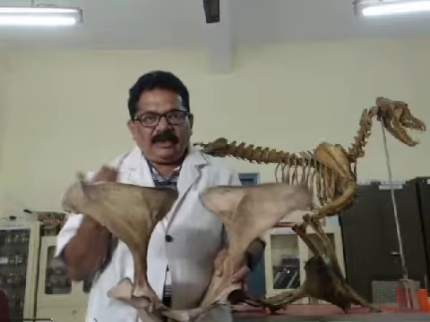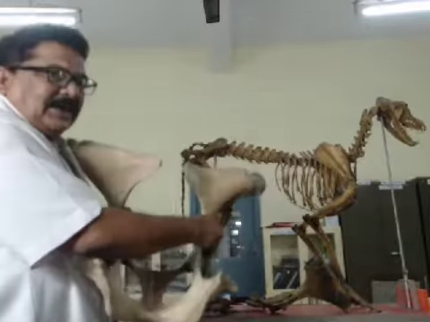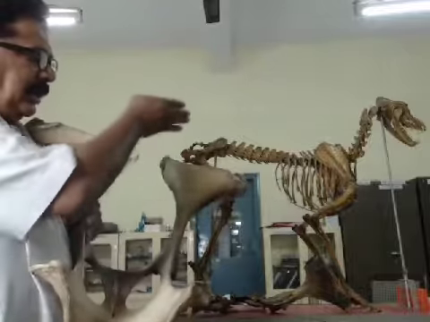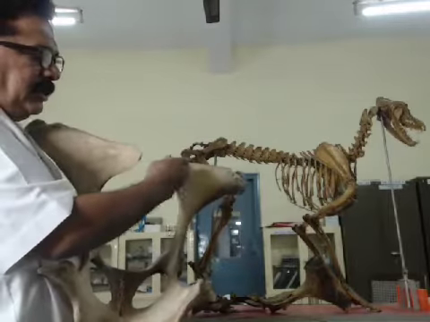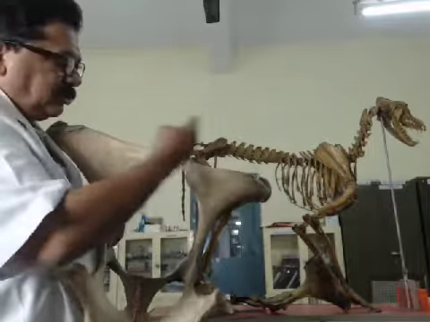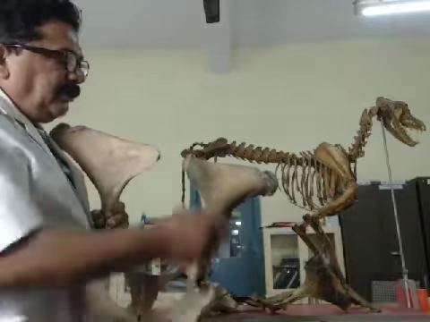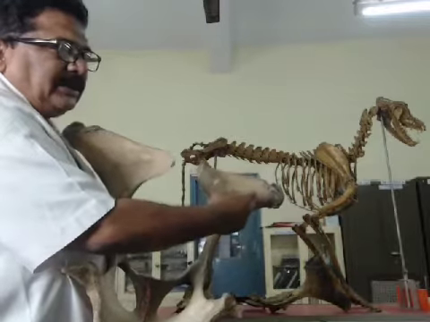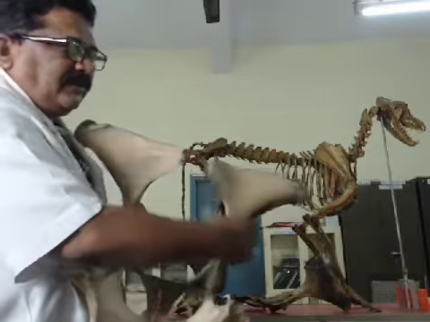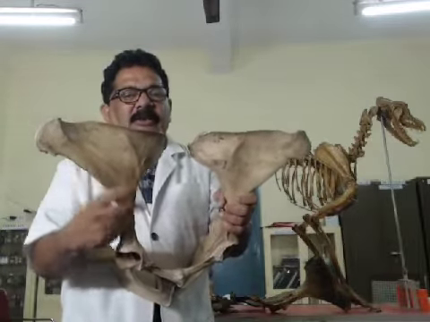And the other surface which is facing caudally, is it facing exactly caudal? No. Again, this is also somewhat oblique, means it is facing caudally but somewhat laterally also, means away from the median plane. Therefore, this can be named as the caudolateral surface and this can be named as the craniomedial surface.